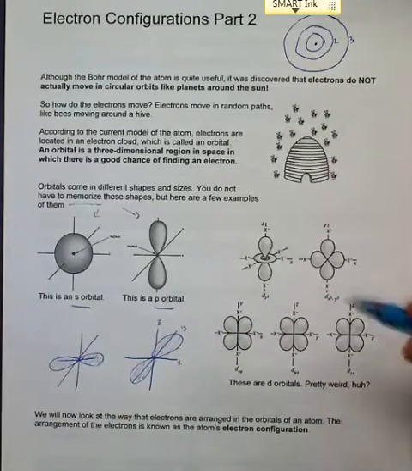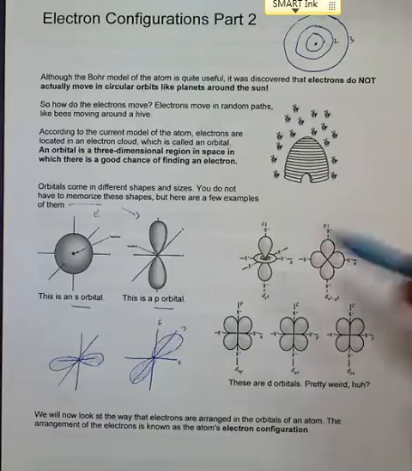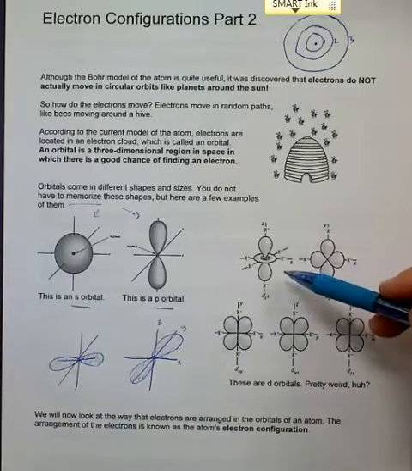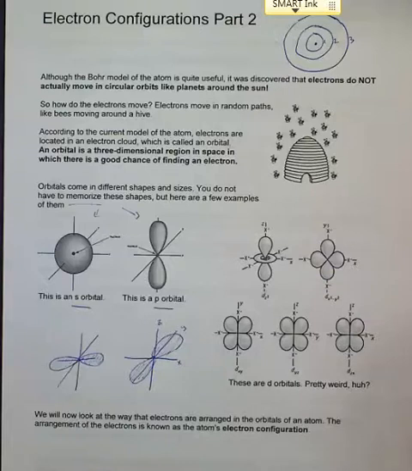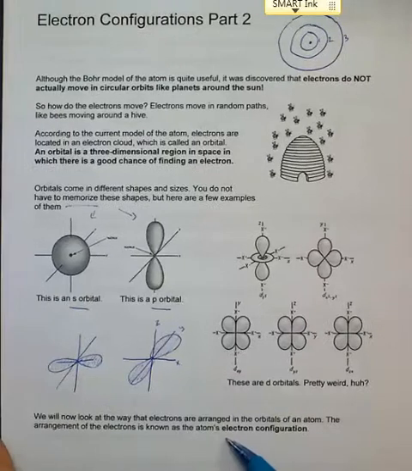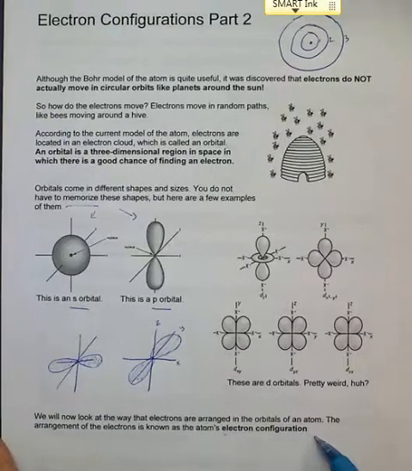Okay. Over here we've got d orbitals. They kind of look like flowers. All right. Except for that one. I don't really know what the deal is with that one. But we're going to figure out today, over the course of the day, how to arrange electrons inside each of these types of orbitals and the rules for putting them in. Okay. So that's going to be called the electron configuration. Let's take a look.